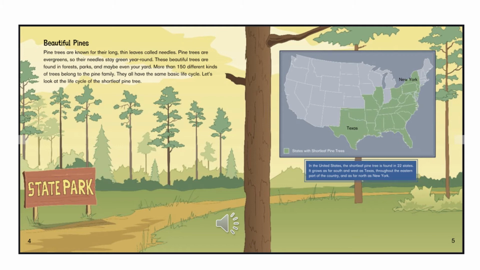Beautiful pines. Pine trees are known for their long, thin leaves called needles. Pine trees are evergreens, so their needles stay green year-round. These beautiful trees are found in forests, parks, and maybe even your yard. More than 150 kinds of trees belong to the pine family. They all have the same basic life cycle. Let's look at the life cycle of the shortleaf pine tree.